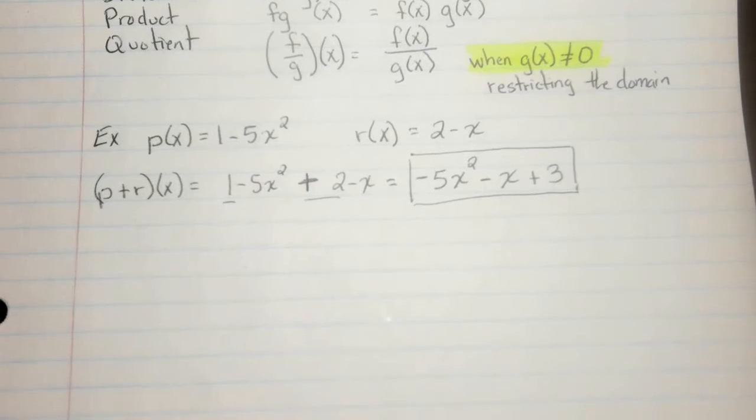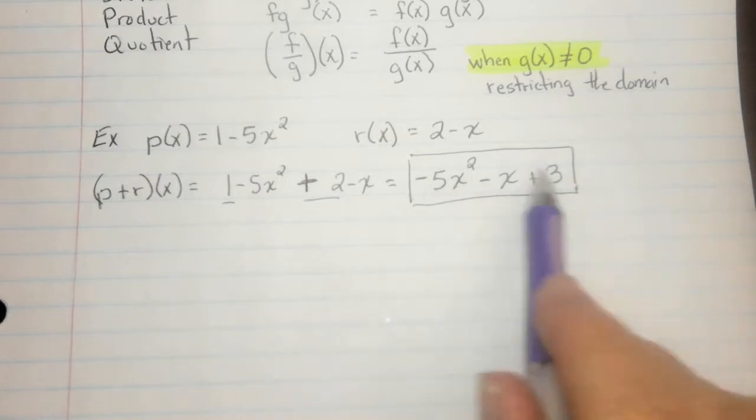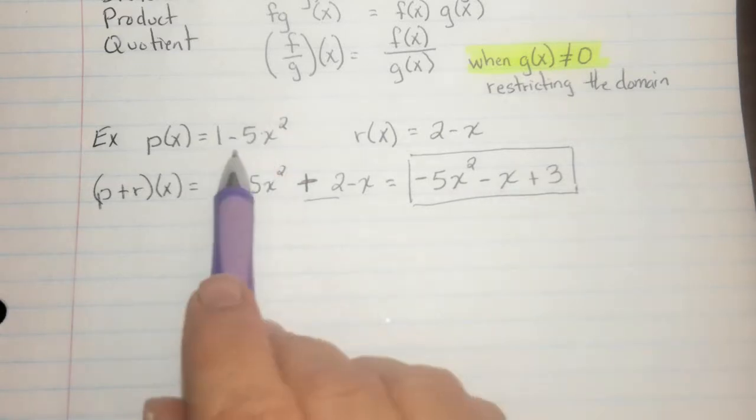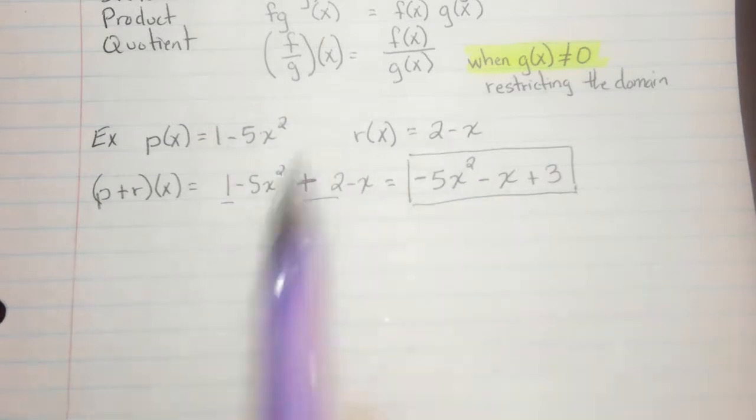And what this means here is if I took a number for x, let's say the number 10, and I plugged the 10 in here and evaluated it, I would get the same answer if I plugged the 10 in here and then separately plugged the 10 in here and added those two together.